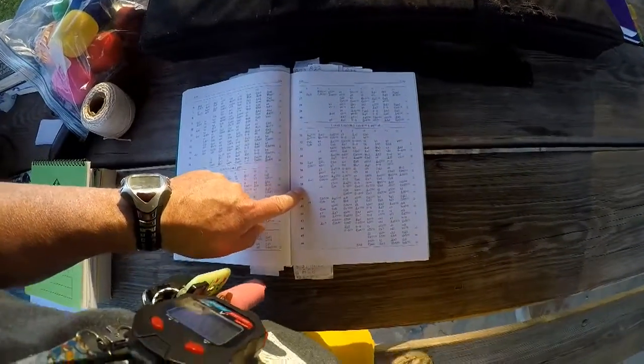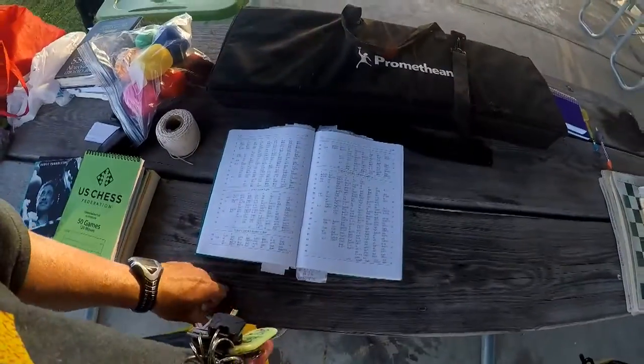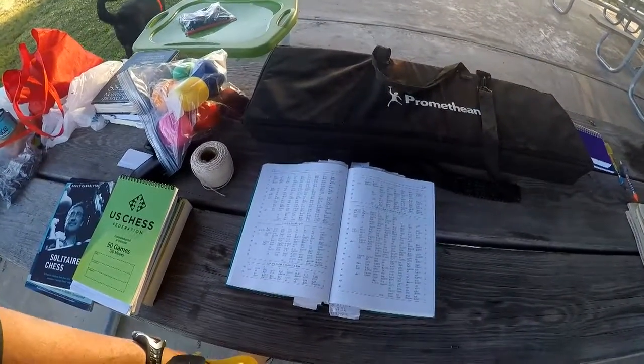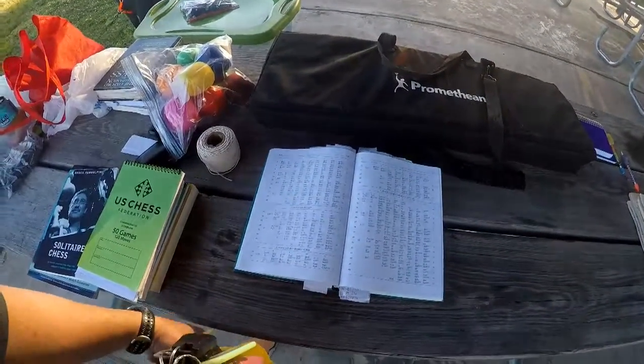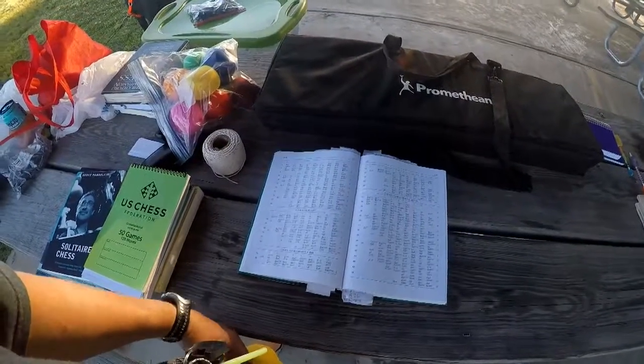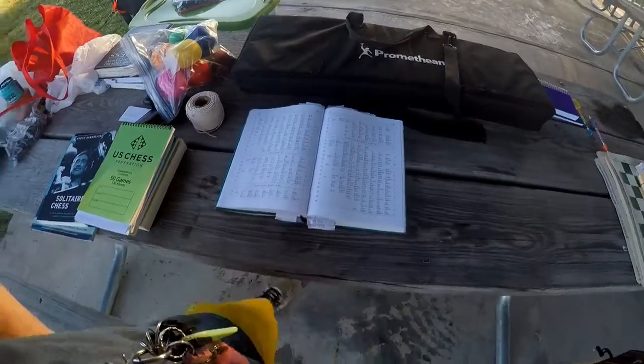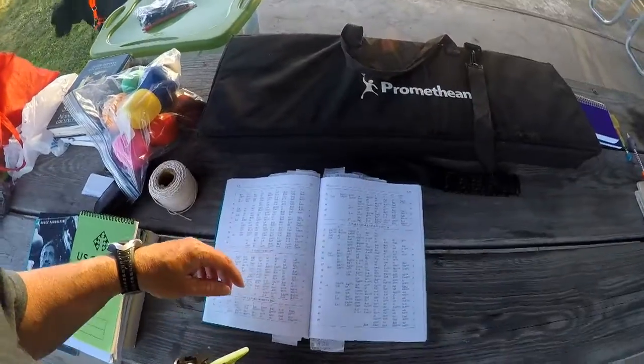Let's go ahead and change the battery out. Now we changed the battery, took a bathroom break, so we're good to go. Now we can actually get something done. Thank God. Now, where was I? What was I saying? Oh.